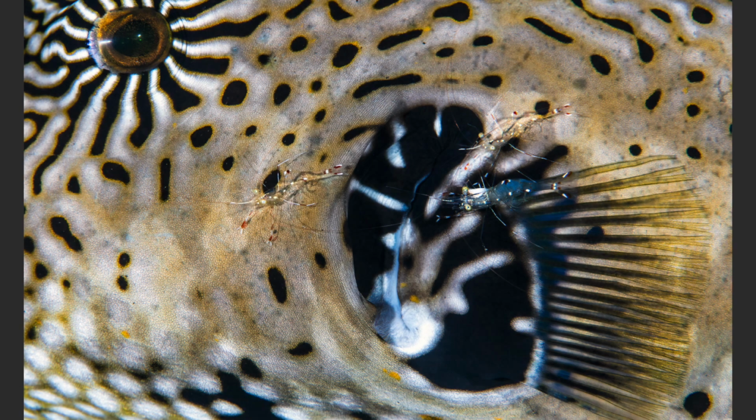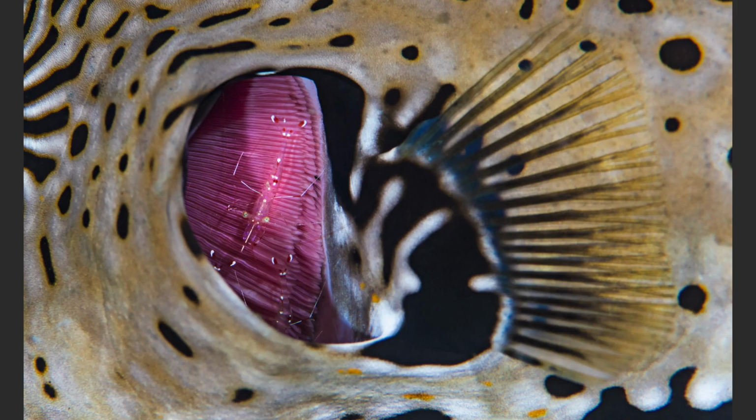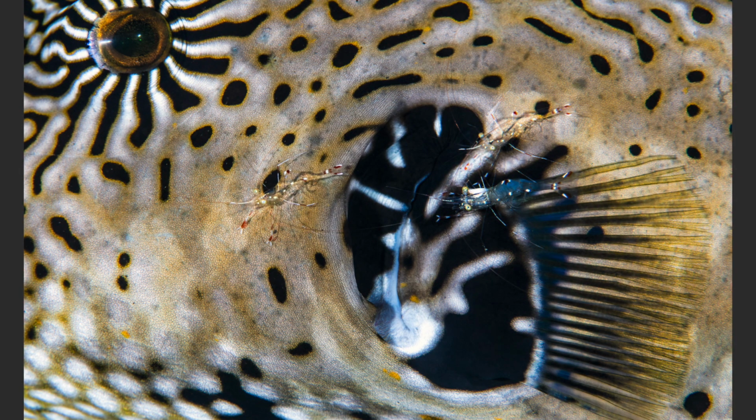It's actually, I think this shot here kind of shows them all trooping onto the pufferfish, and then the pufferfish opened his gill, which you can see here in the middle of the frame, and then the shrimps went to clean inside the gills. It wasn't the best photographic opportunity. I had the wrong lens on in some ways.